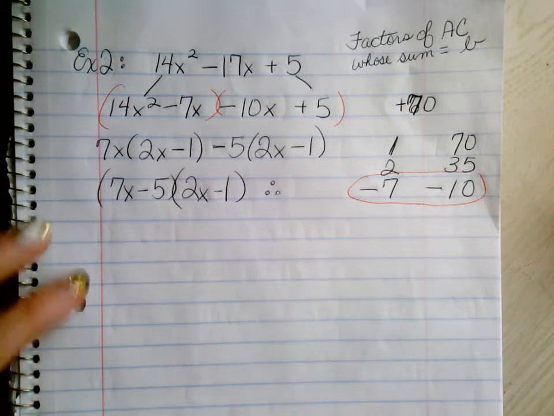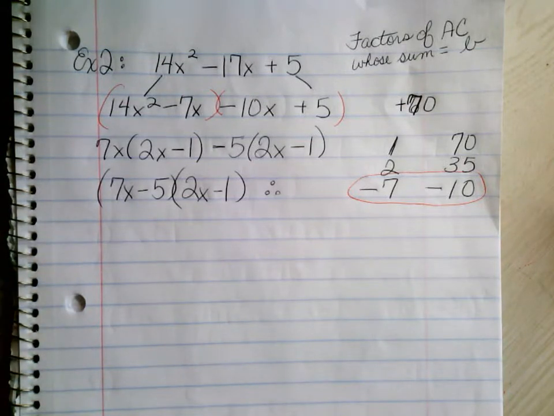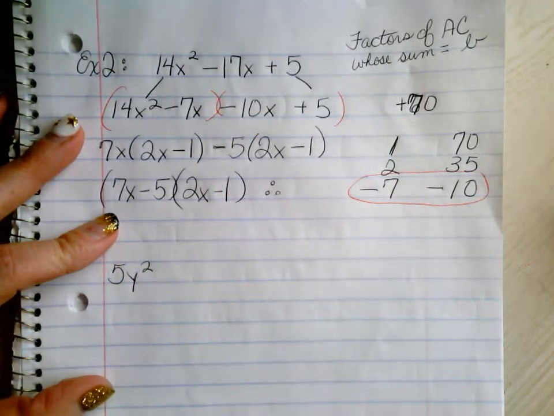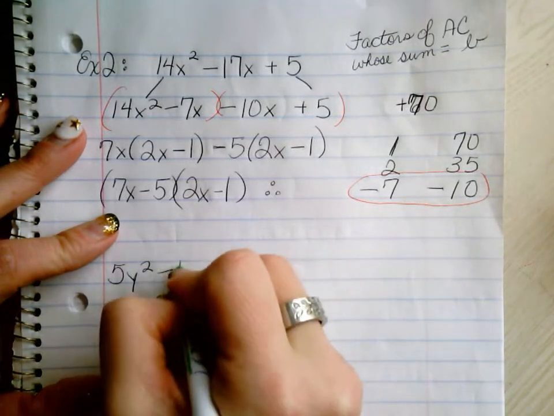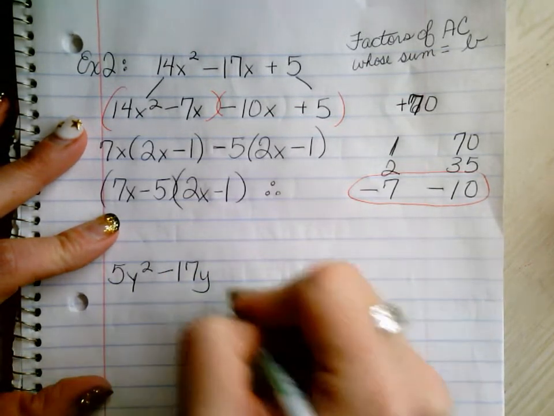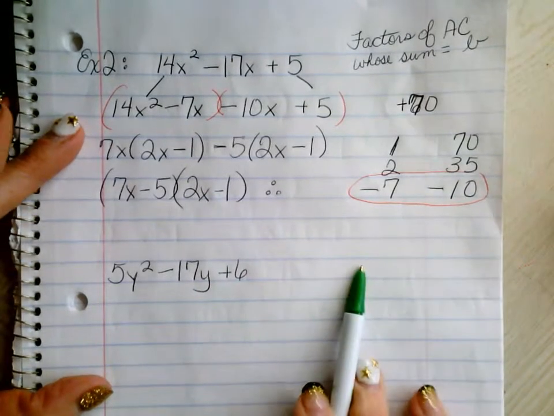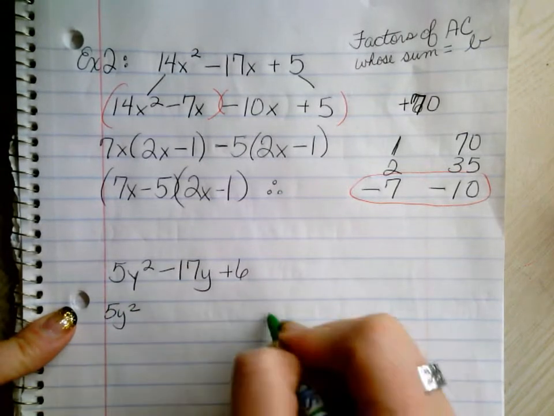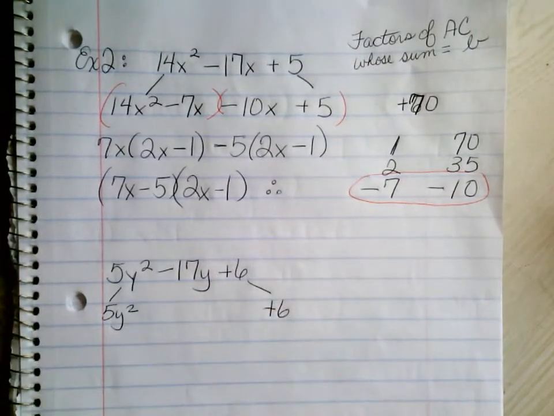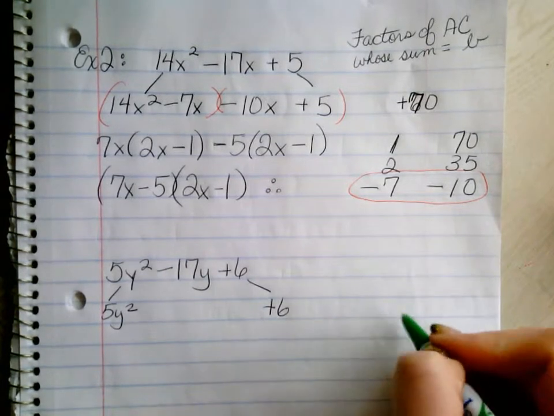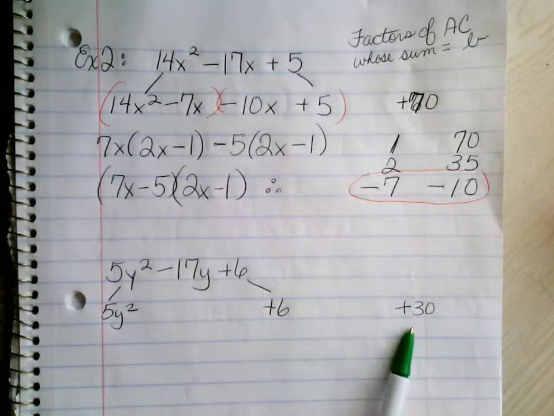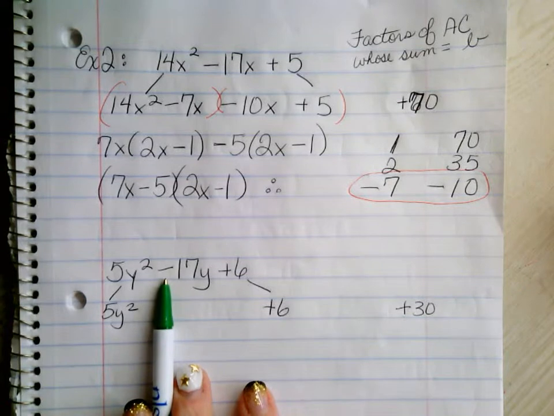Here's another one for you. Here's another example. 5y squared minus 17y plus 6. Factors of a times c whose sum is b. 5y squared, 6. A times c is what? 30. Factors of a times c, positive, that give me a negative value. Anybody see it?